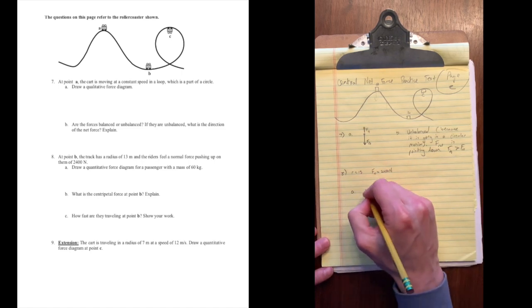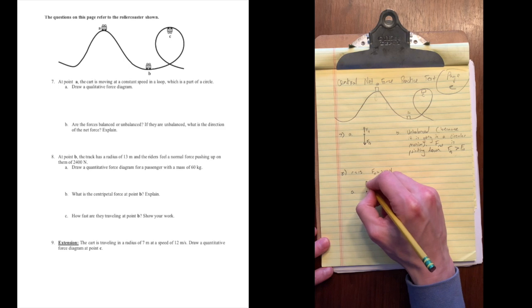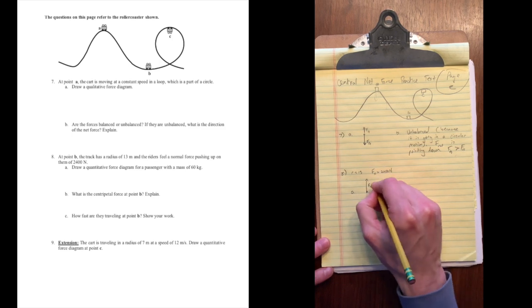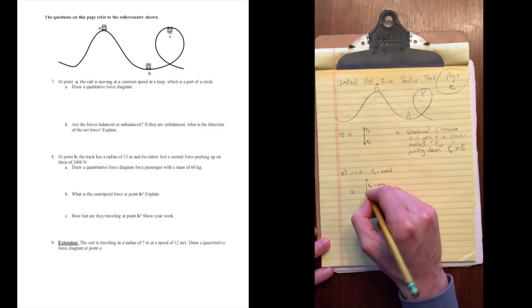So draw a quantitative force diagram for the passenger with a mass of 60. So A, because the ground is underneath, our normal force is going to point up, and this one's quantitative, so we want to actually include the numbers. And then gravity is pointing down. Kind of the opposite direction of this one.